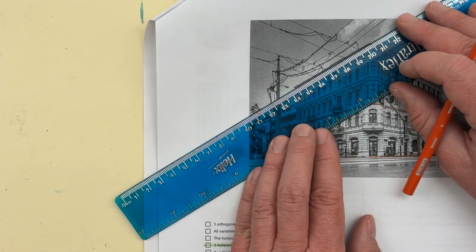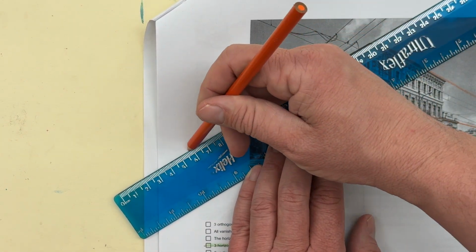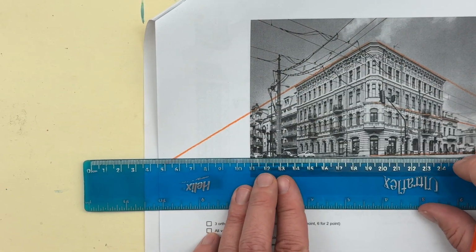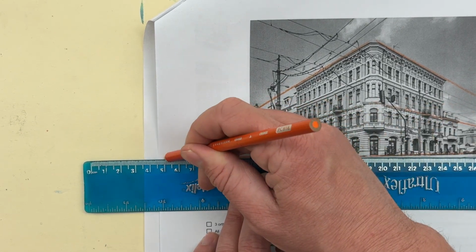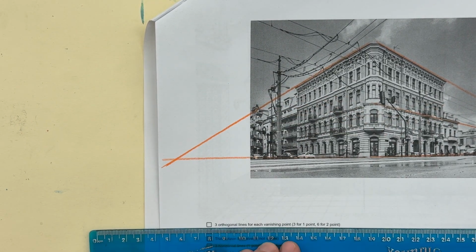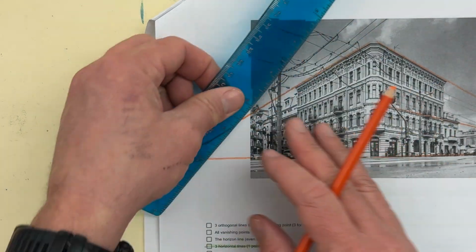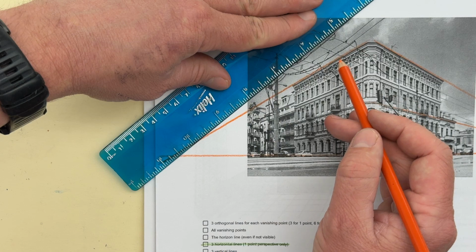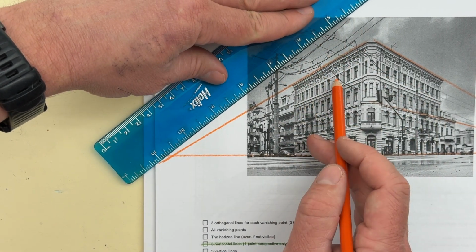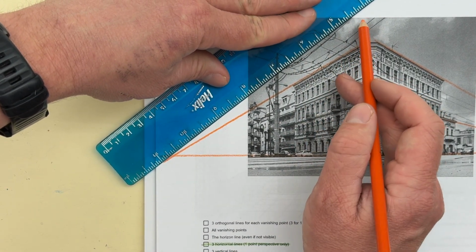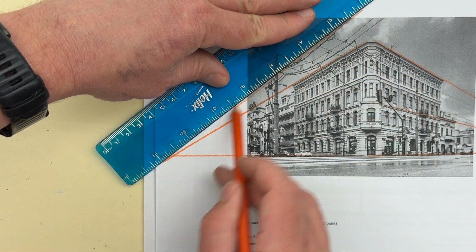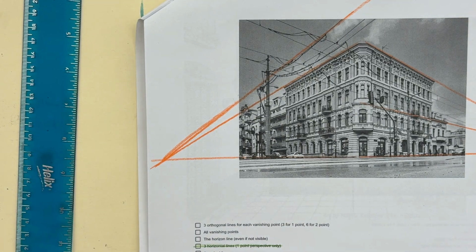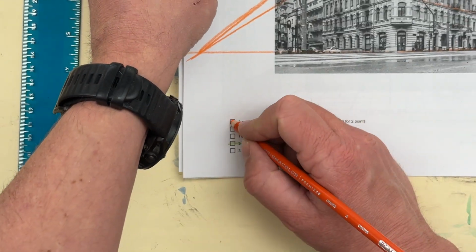All right, so let's do the same kind of thing down here. So top of the building, bottom of the building. We've got a vanishing point where they cross, another vanishing point where they cross. We could also do an orthogonal line based on this power line here. Should end up in about the same place. The power line droops down a little bit, so it doesn't quite work. But if it was tight, it would probably be going at about this angle and giving us another orthogonal line. Okay, so there's our 3 orthogonal lines.